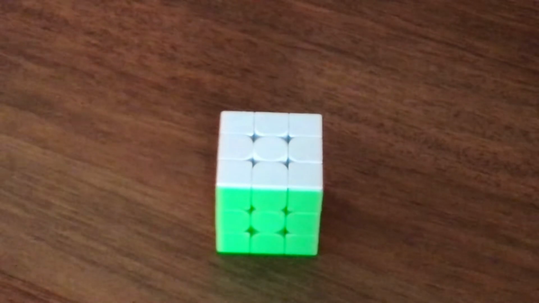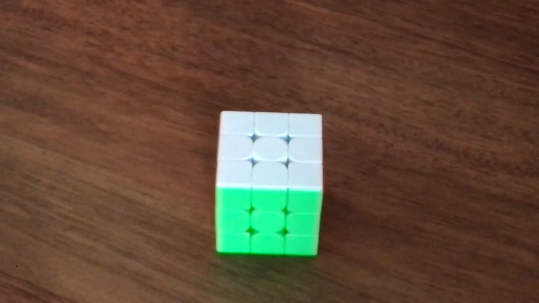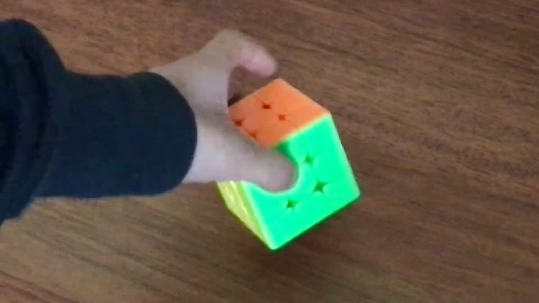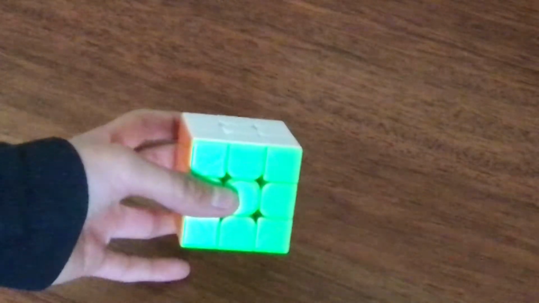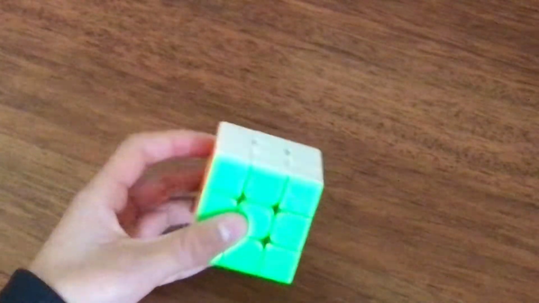When you're doing algorithms, you have to hold it however you're supposed to, but with scrambling, you should hold it white top and green front. So now I'm going to show you some basic moves.